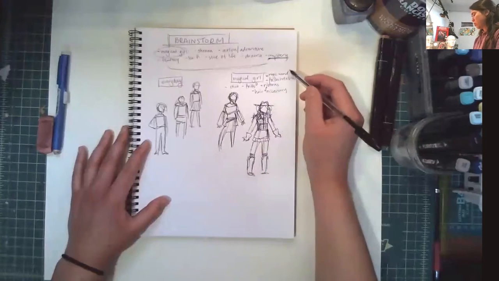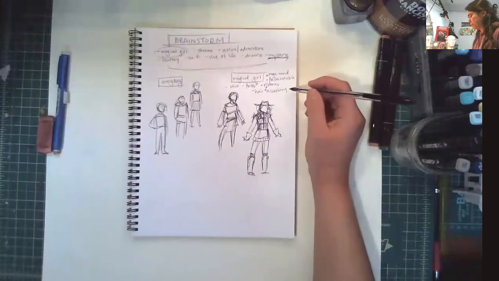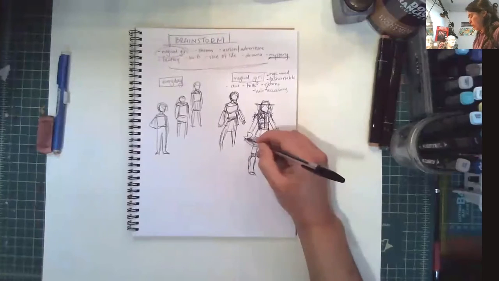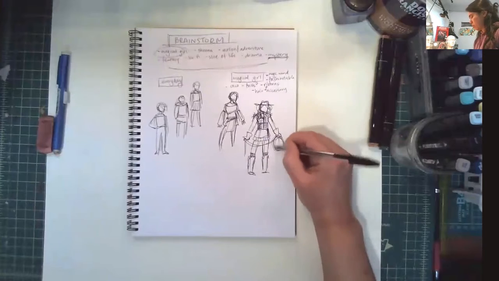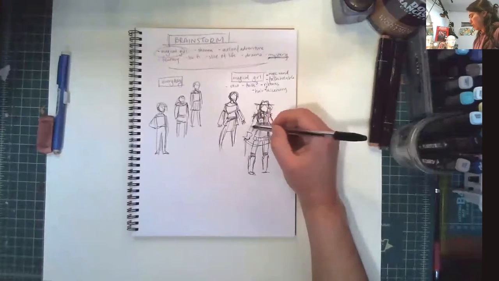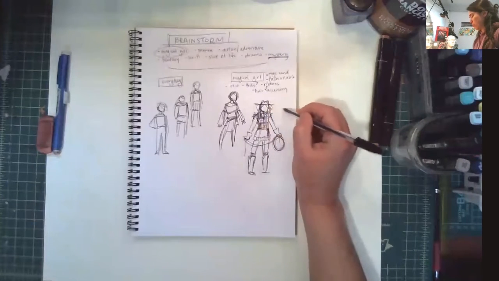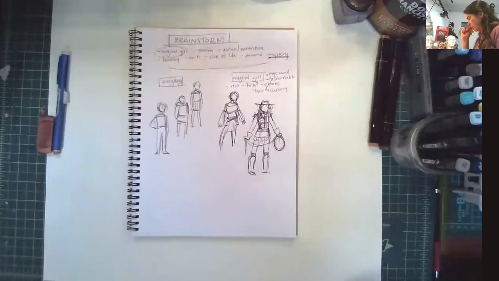And what could her magical item be? I don't know. Lariat? It's like a lasso. Sort of a Wonder Woman situation. Maybe. I feel like she should have some sort of design thing, some sort of accoutrement, but I can't think of what that is, so we'll just go with this for now.